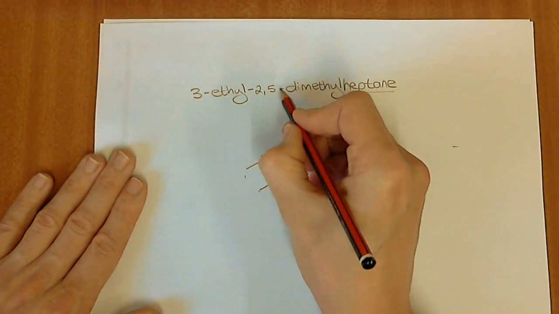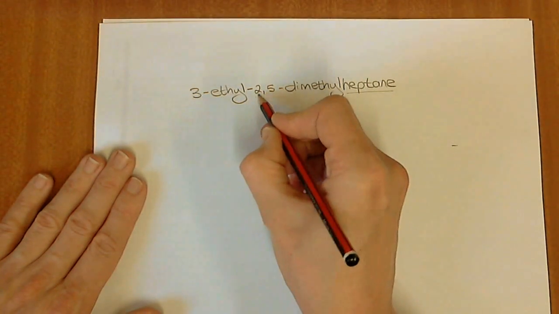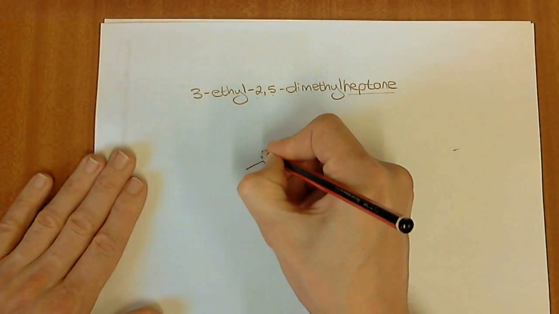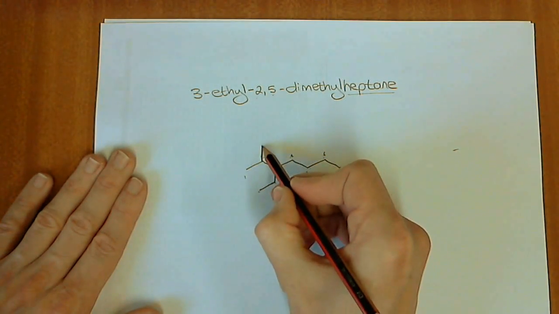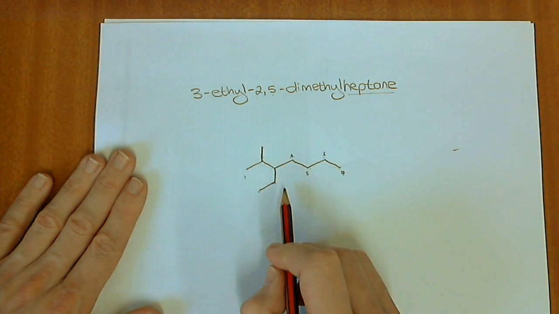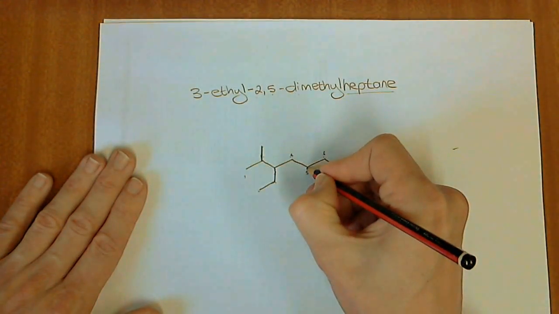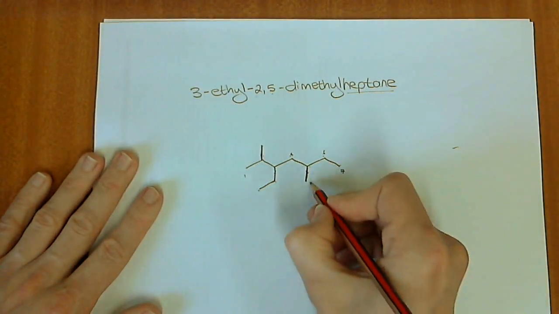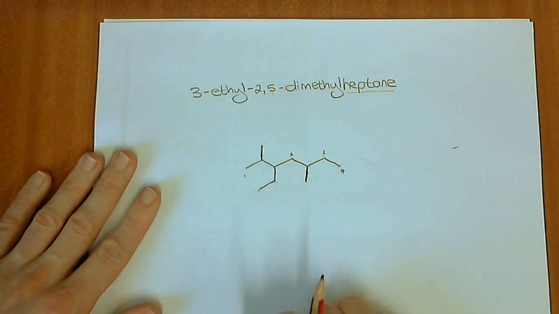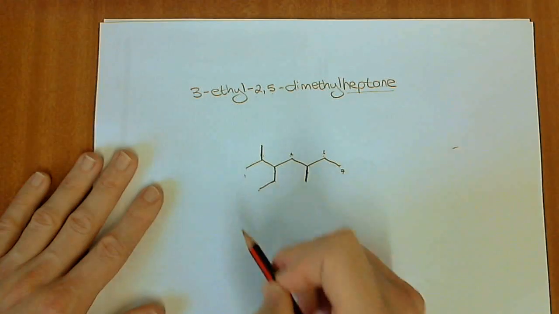And then we've got a methyl group, but we've got 2 of them on carbons 2 and 5. So there's carbon 2. There's a bond to 1 carbon atom. And then on position 5, we have another carbon atom over there. And so this would be the correct structure.